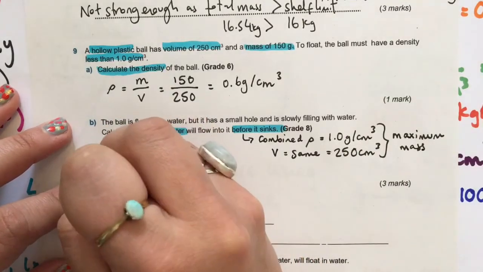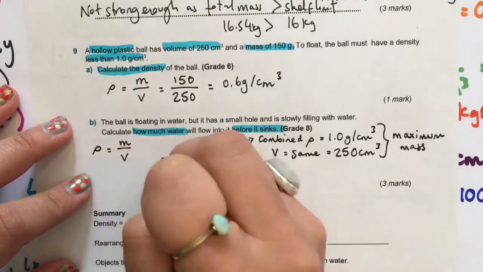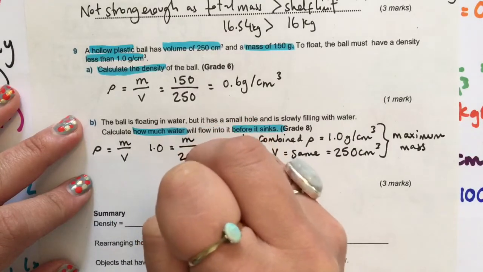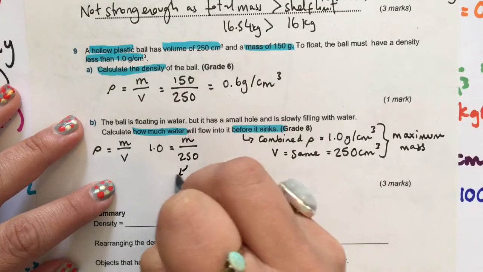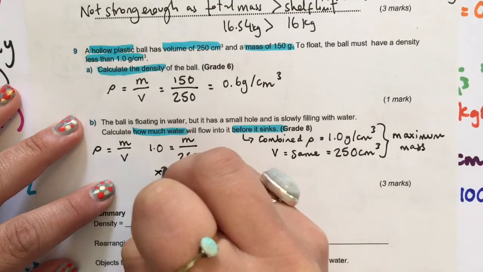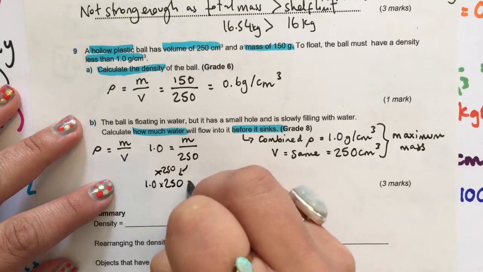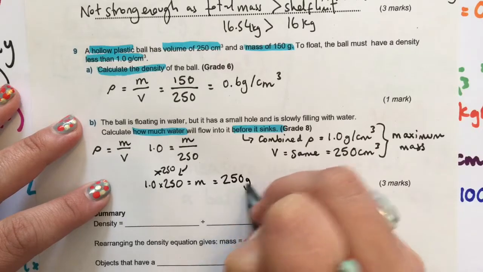So density is equal to mass over volume. The density will be 1.0. We want to find the mass, and the volume is 250. So to find the mass, we need to times by 250 onto both sides. 1.0 times 250 is equal to the mass, which is 250 grams.